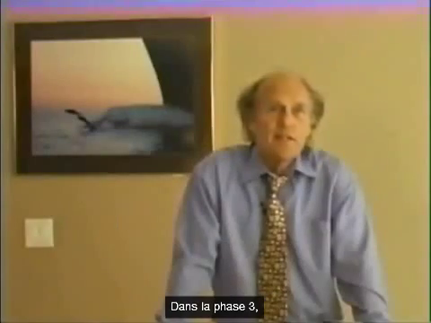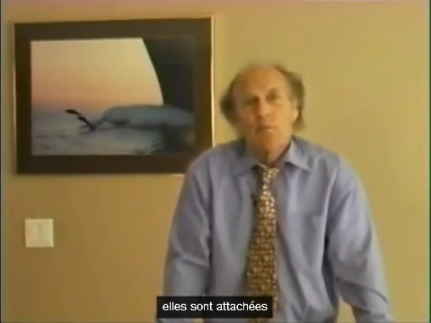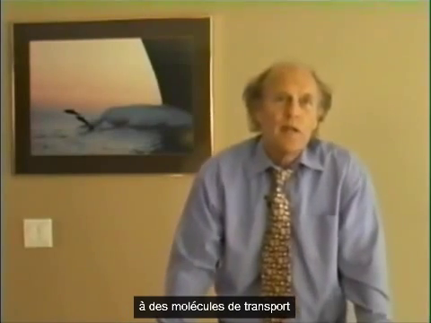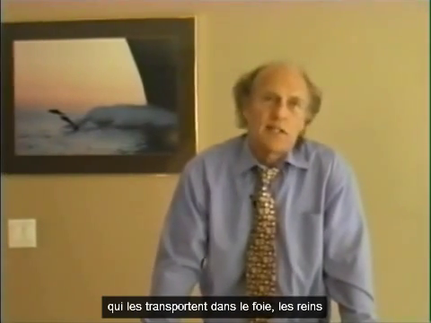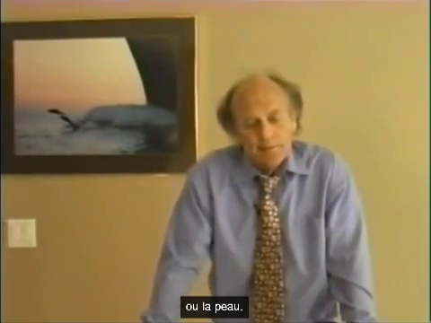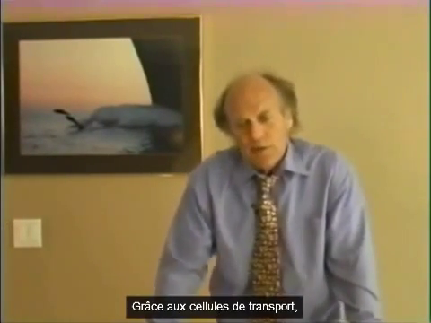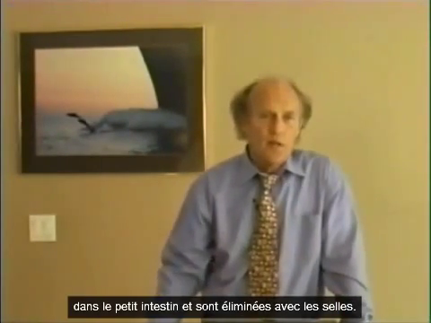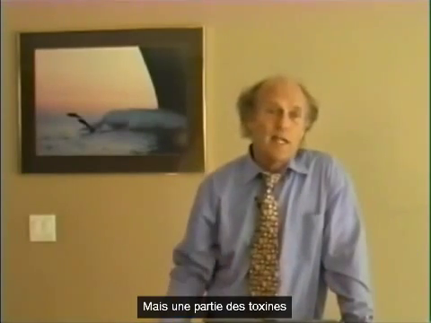Phase 2 is the step by which the body binds these toxic substances to some of the body's own molecules that makes them non-toxic. Phase 3 is then binding this complex to a transporter molecule that allows it to be excreted and shuttled out either in the kidney or skin or in the liver. Now, with the transporter molecules, 90% of the toxins are excreted through the liver, the bile, to the small intestine, and are excreted with the stool. However, many of them are reabsorbed on the way down because they're neurotoxins. They have an affinity for the nerve endings in the gut.